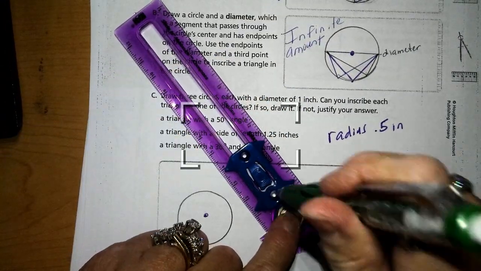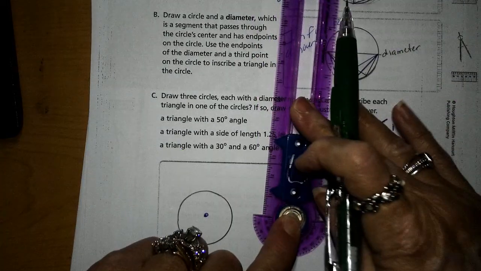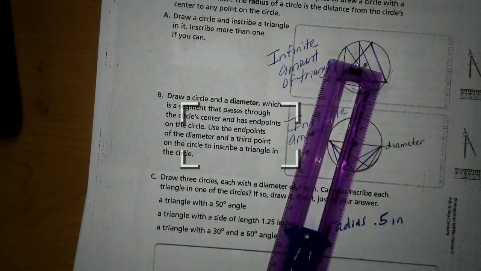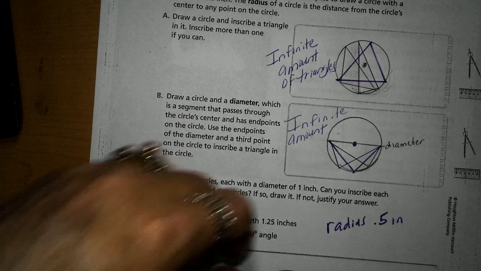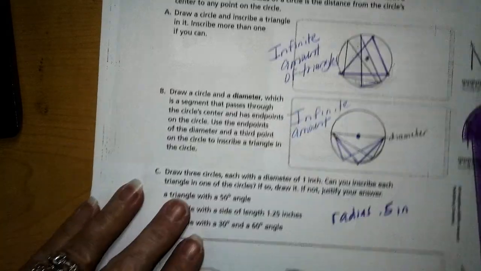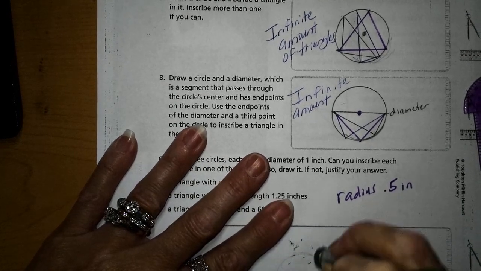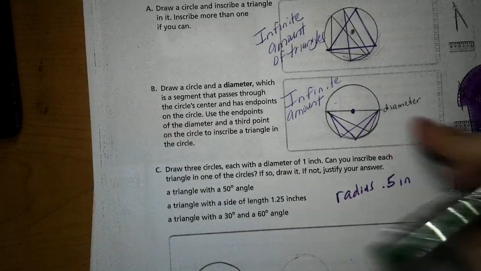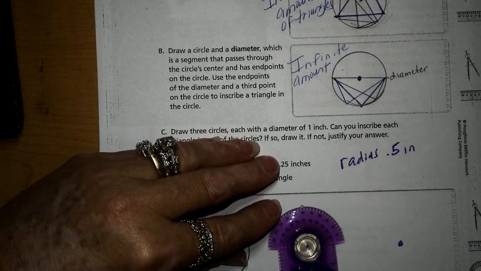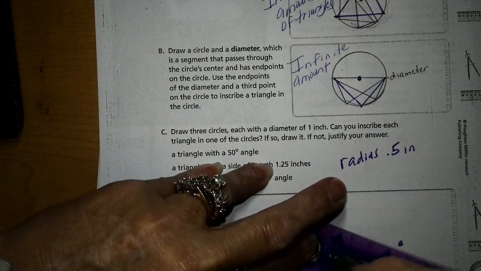Well, this one's not going to be exact because I moved it. Come on, rotate. Sorry, I didn't like that one, so I'm going to redraw it.